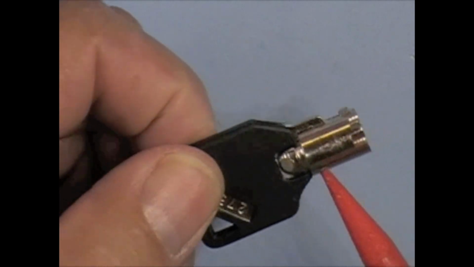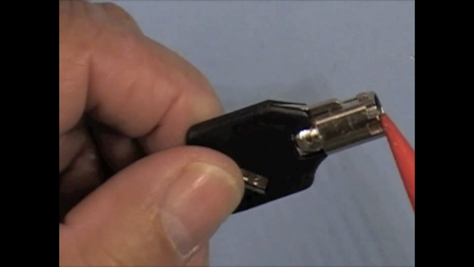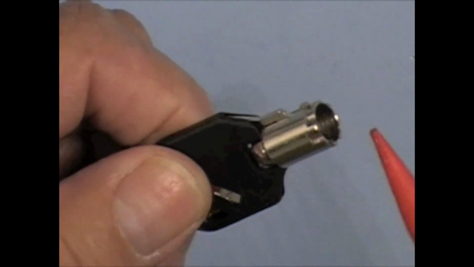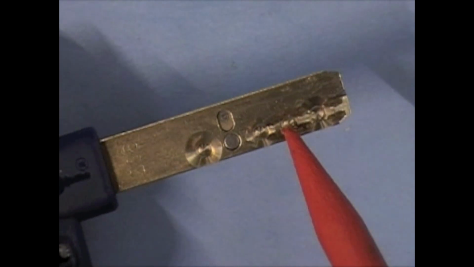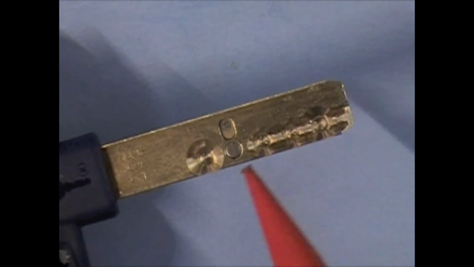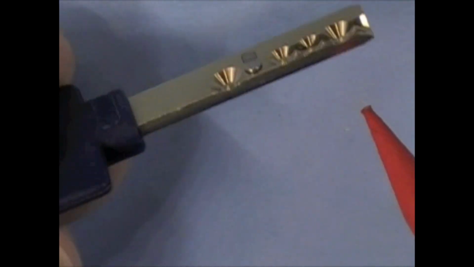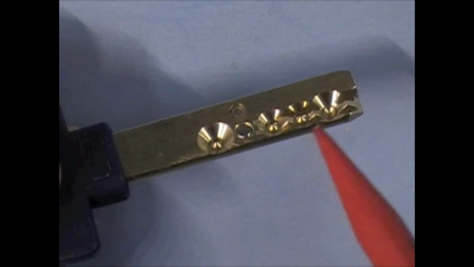This key is often referred to as an ace key, because one of the first major manufacturers of this tubular type key was for ace locks. This is an example of a high security key, a dimple style key. This even has some additional features that we'll talk about much later in the course, but this is again a high security dimple style key.